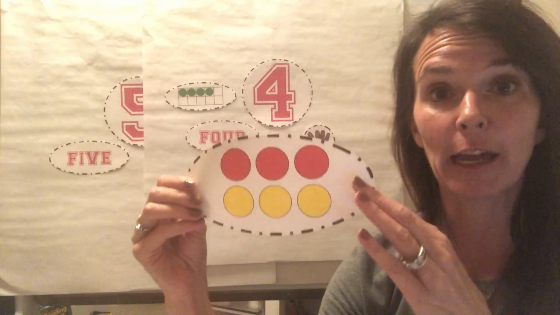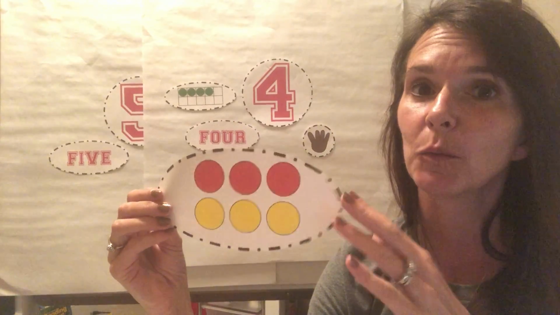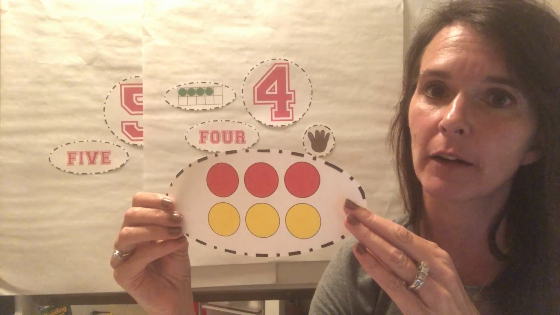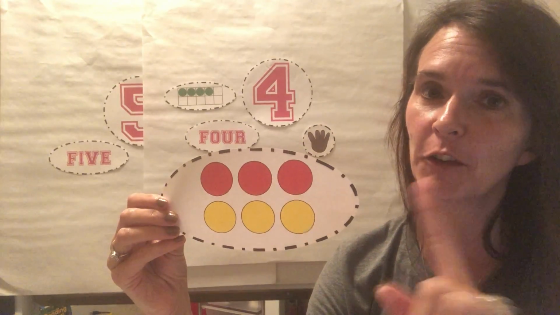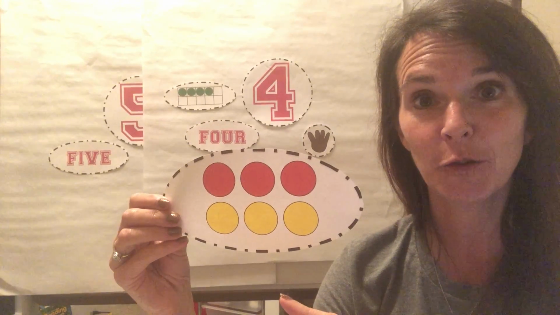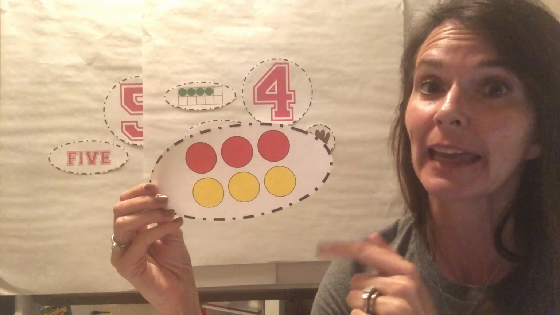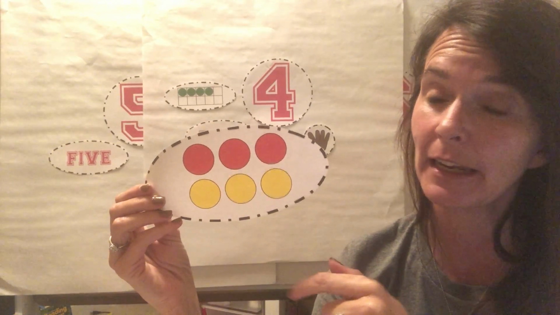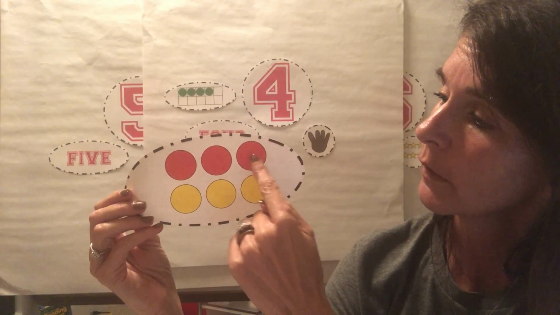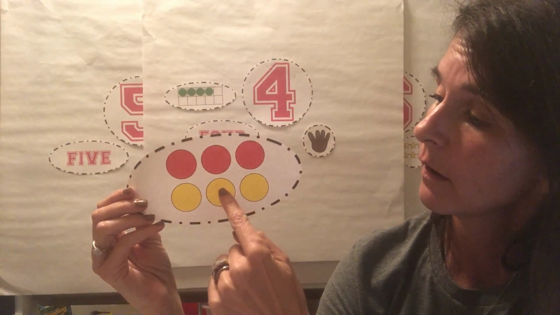Okay. Now we have our counters. These are like the ones that you have in your math box. One side is red and the other side is yellow. Remember seeing those? So let's count the counters together. Are you ready? 1, 2, 3, 4, 5, 6.